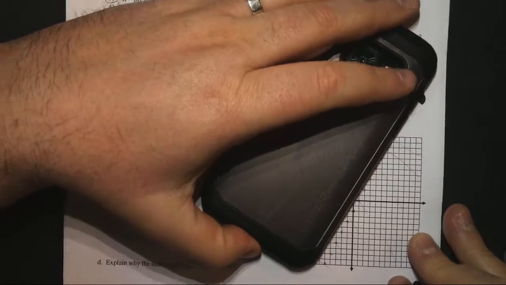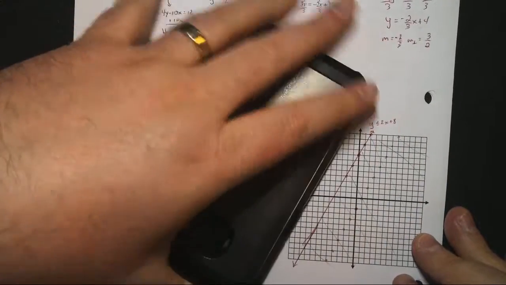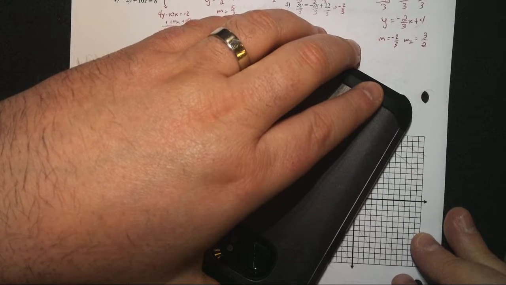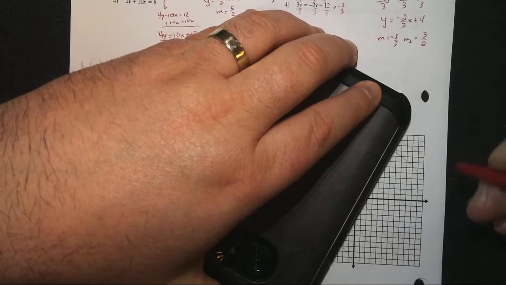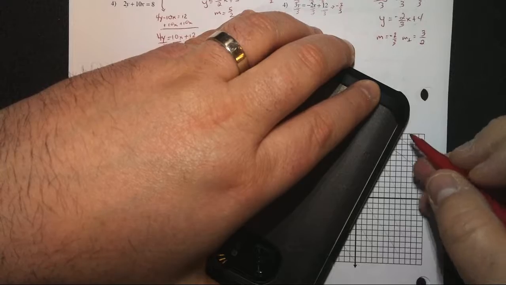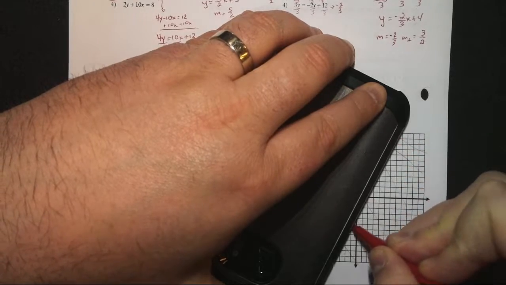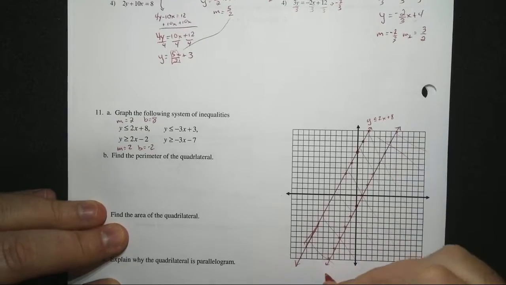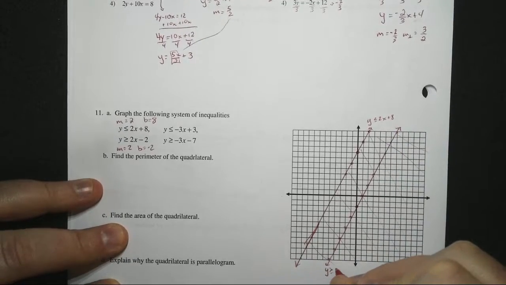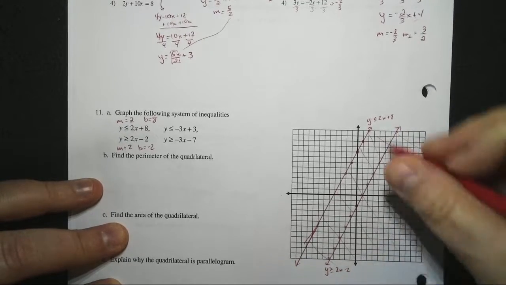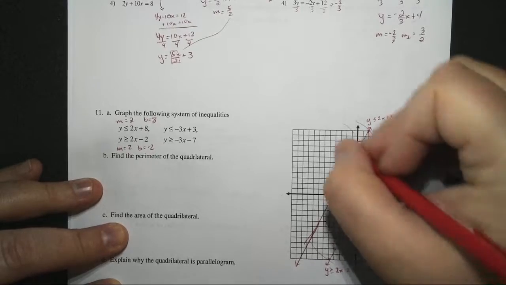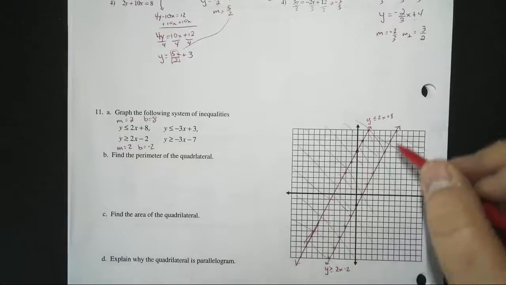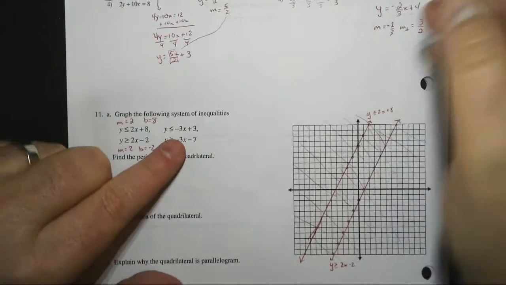Same thing here. Stay away from the buttons. Let me get that line. So this is line y is greater than or equal to 2x minus 2. And here we're shading this line up. All right. So right now our shadings are in between those two lines.